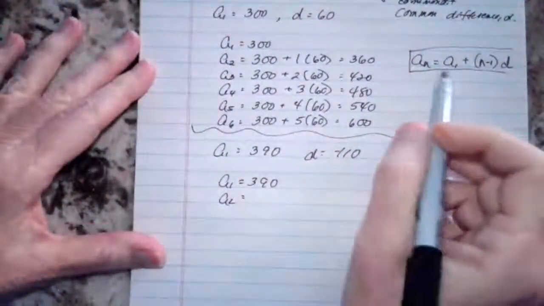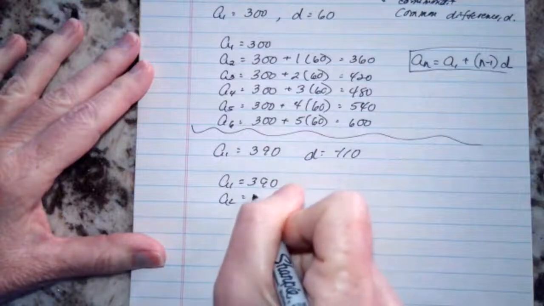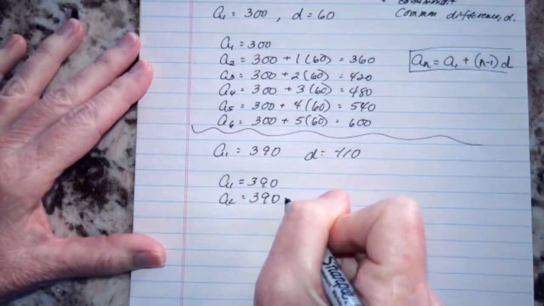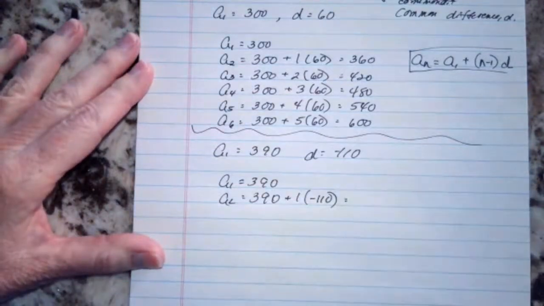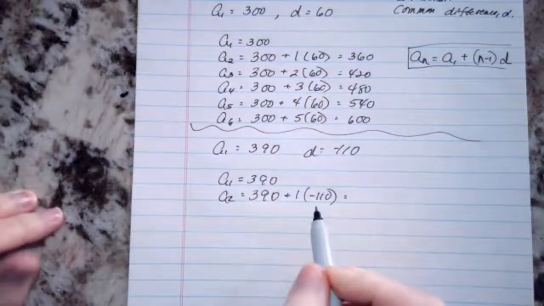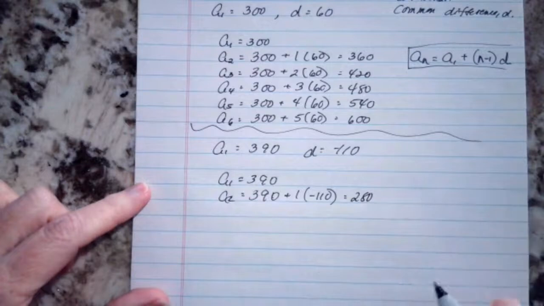But we're developing this idea here. So we start with 390, and then we add in 1 times negative 110. So it is 390 minus 110, which is 280.